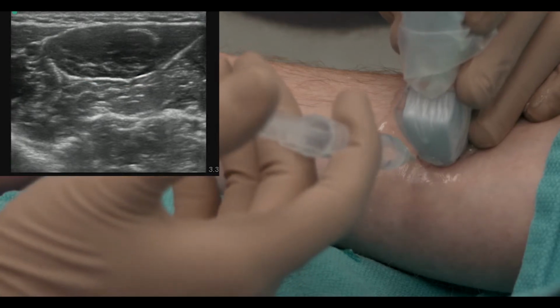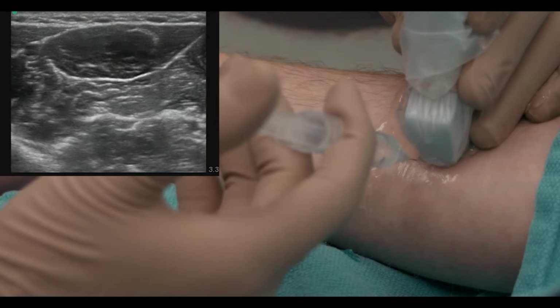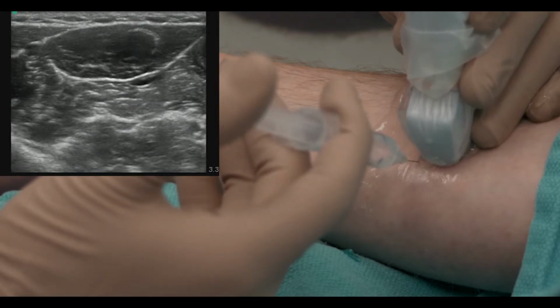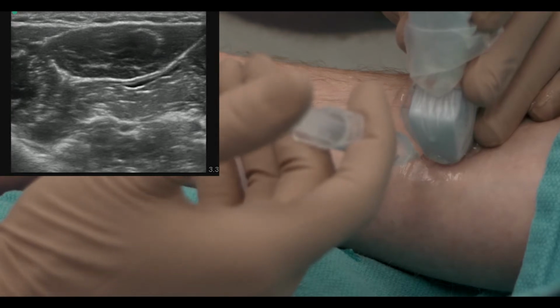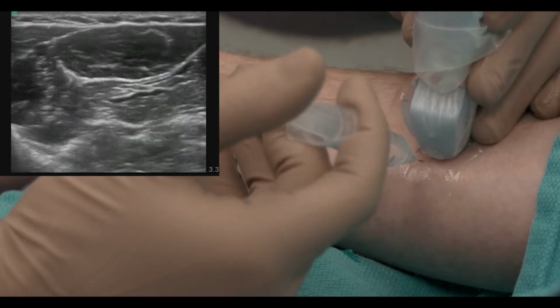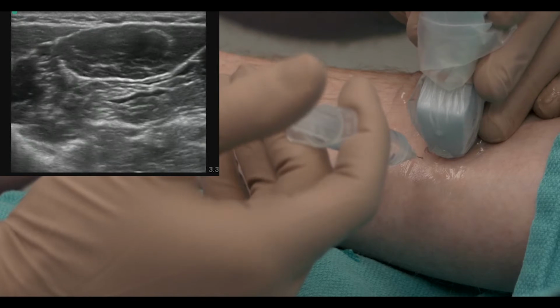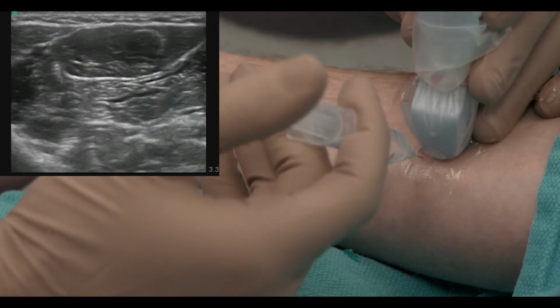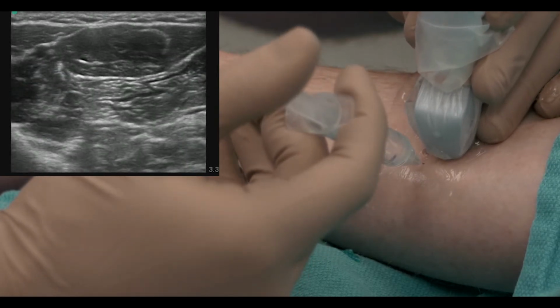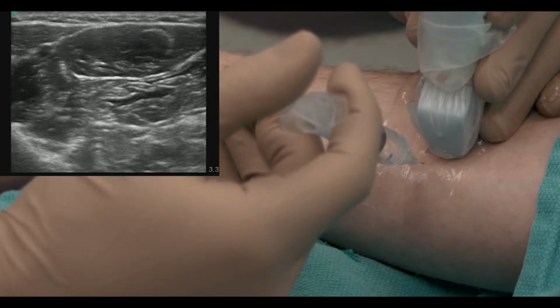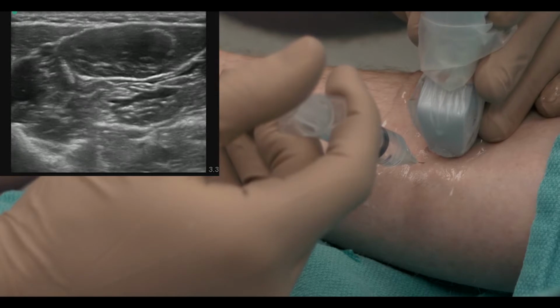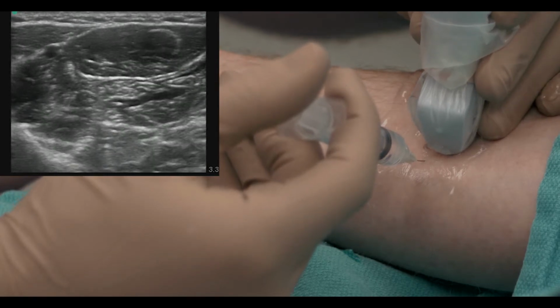Once we get below that first fascial layer, inject a little bit of freezing. We can see it dissecting along that tissue plane. We can advance a little bit farther. If we lose the tip, just slide back and forth, or just wiggle it a little bit, and then we can see where we are. There we want to fill up that entire area, and we can see the fluid coming around the nerve.